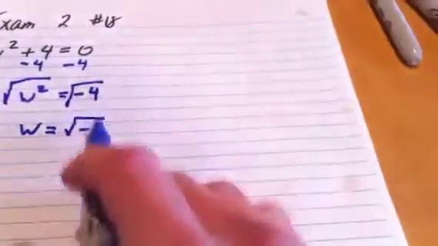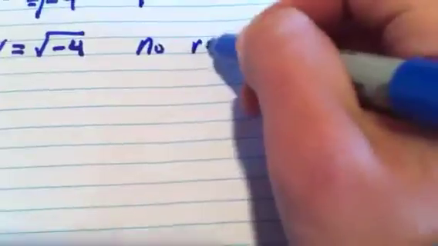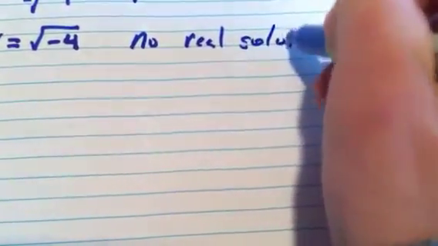So you've got w, because the square and the square root cancel, you've got w equals the square root of -4. And when you first took the test, you said correctly, hey, you can't take the square root of a negative number, so you said no solution. But he asked for all real and imaginary solutions. So you're correct in saying that there were no real solutions, but there are imaginary solutions.